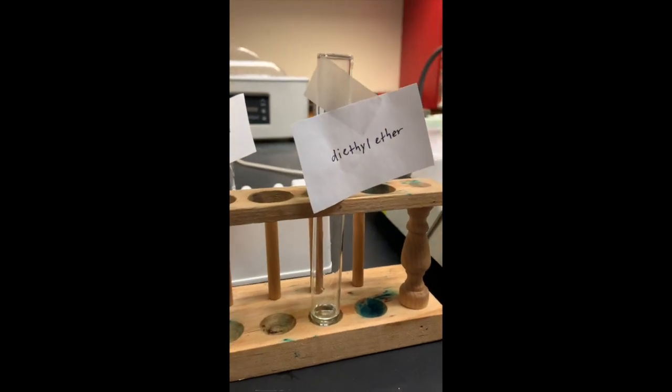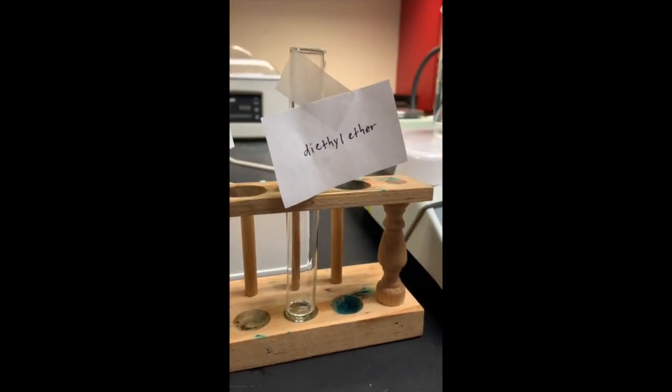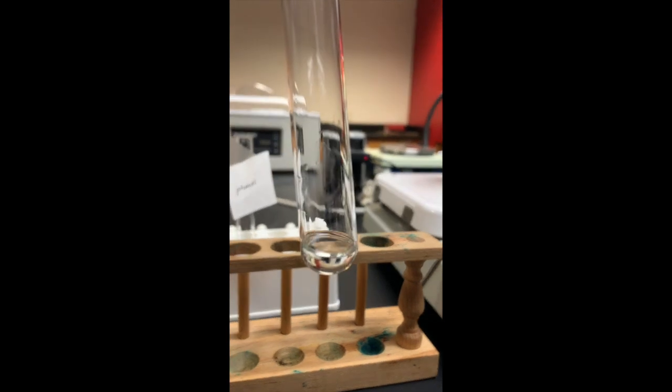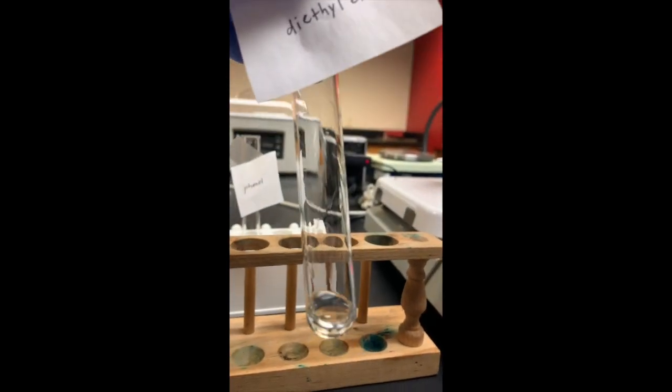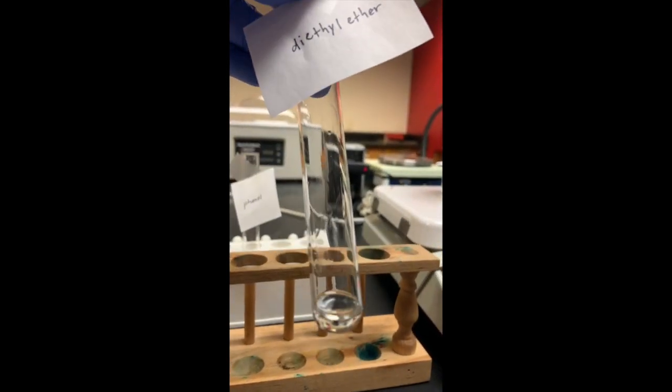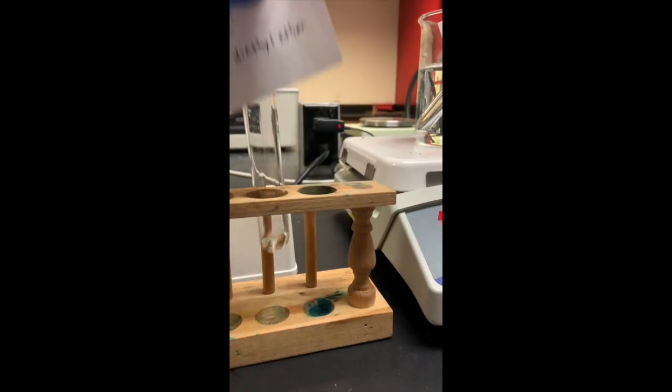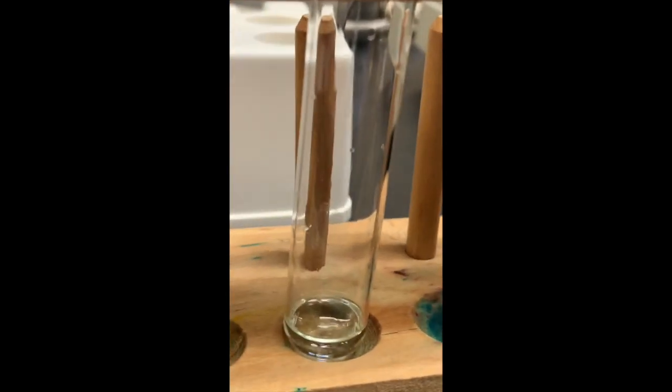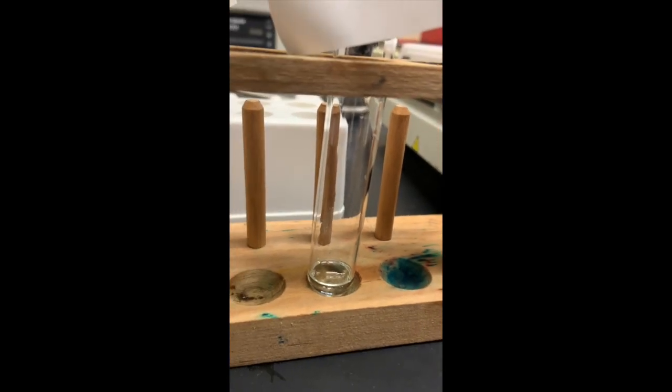And lastly, our diethyl ether. Again, no change there. Put it down. It's just clear.